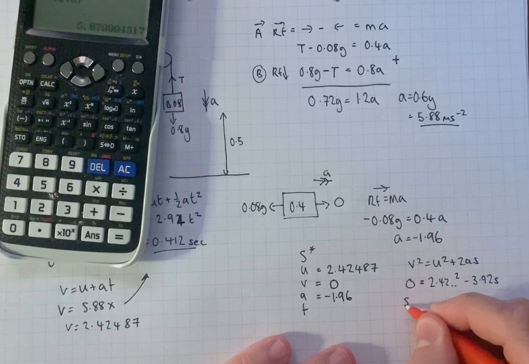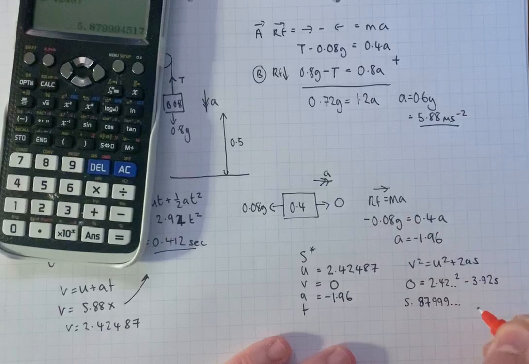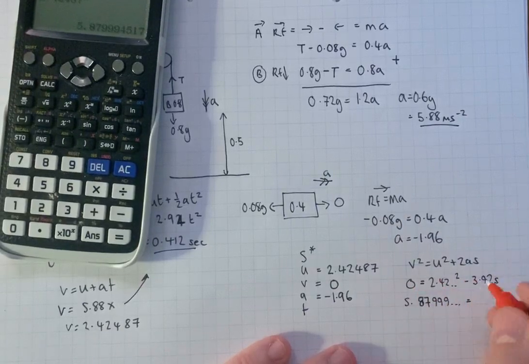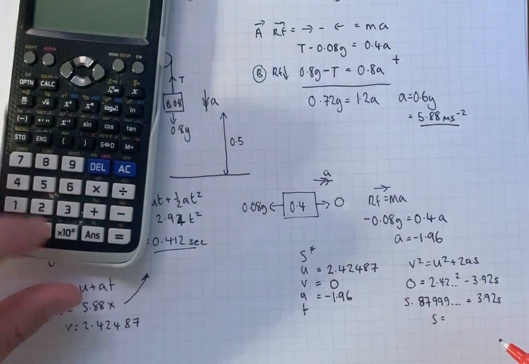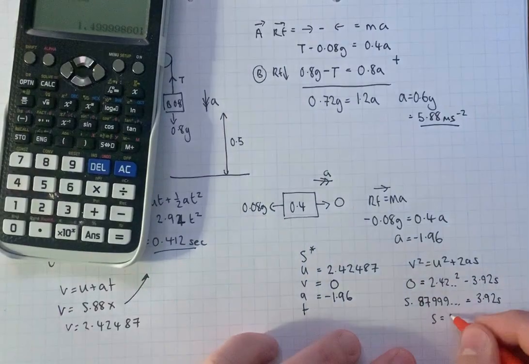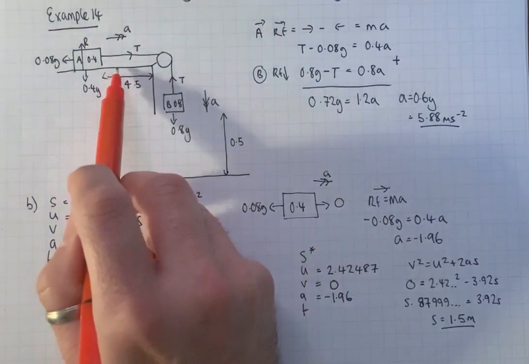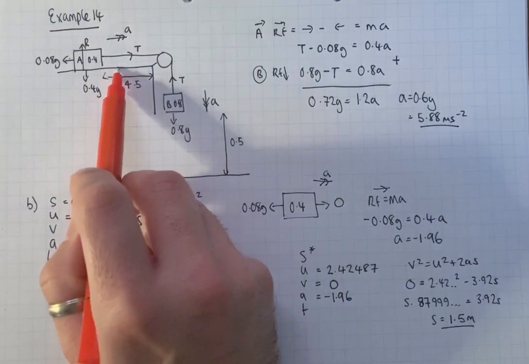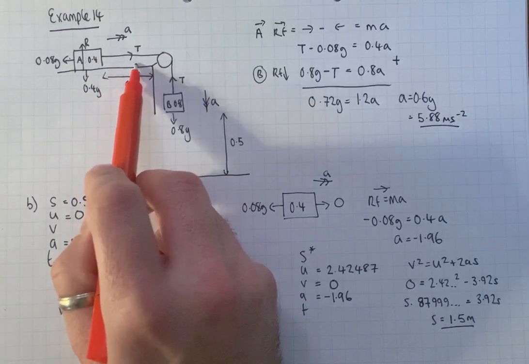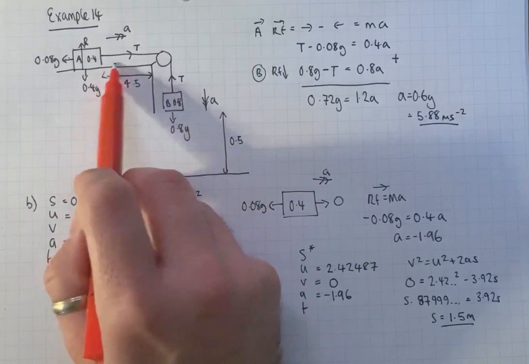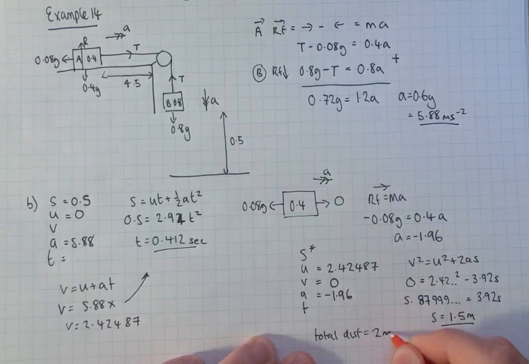So we're going to get 5.87999 equals, because that's going to move over to the other side as positive, 3.92s. s equals, just divide that by 3.92, 1.5. Now be careful that that's not the final answer. That's how far it travels after B has hit the ground. So once B hits the ground, it slows down, and eventually comes to rest 1.5 metres later, but it had already travelled half a metre, so the total distance is 2 metres.